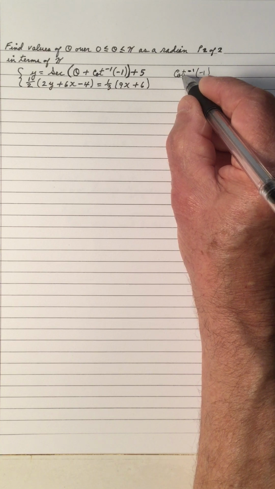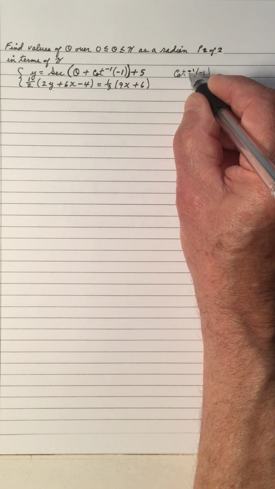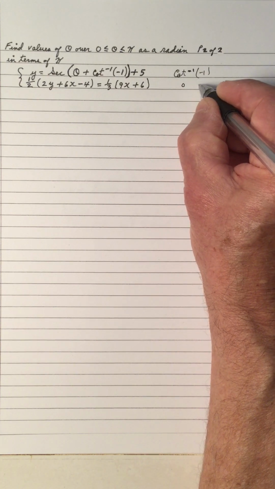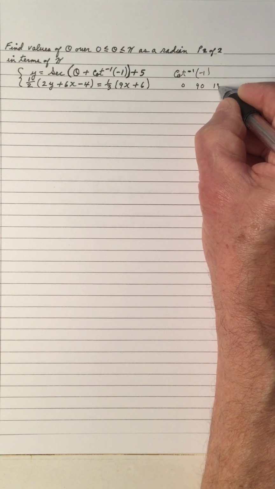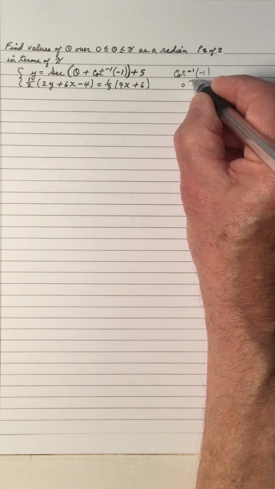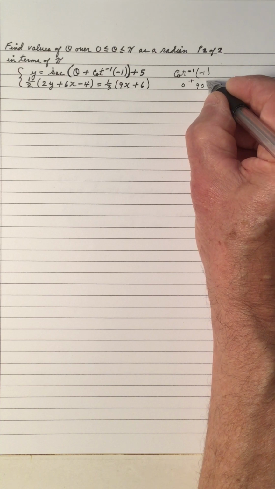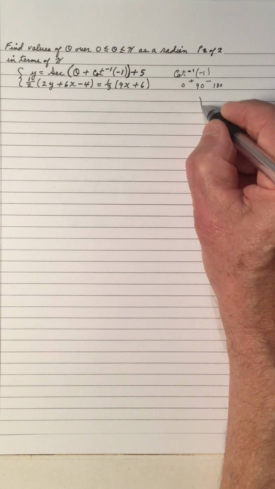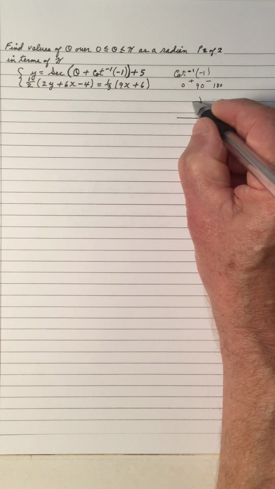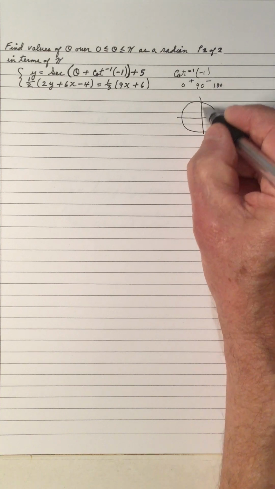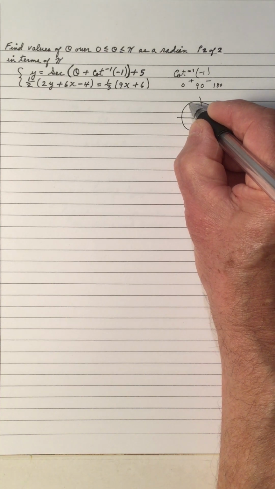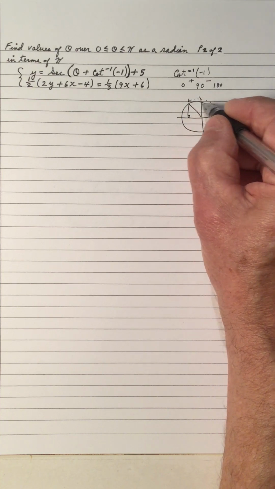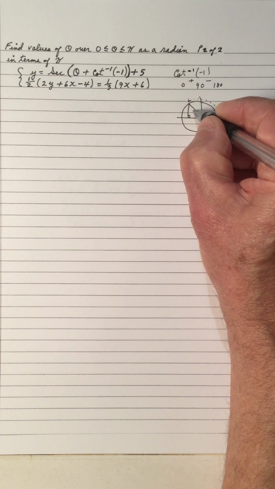The arc cot of a number gives us an angle in degrees or in radians. The inverse of tan is from negative 90 to 90, and the inverse of cot is from 0 to 180. From 0 to 90 is positive, from 90 to 180 is negative. Because this number is negative 1, we look at the angle from 90 to 180, which is quadrant 2.